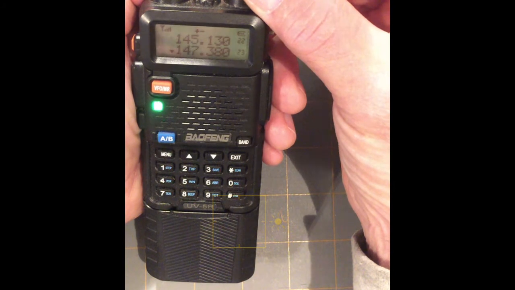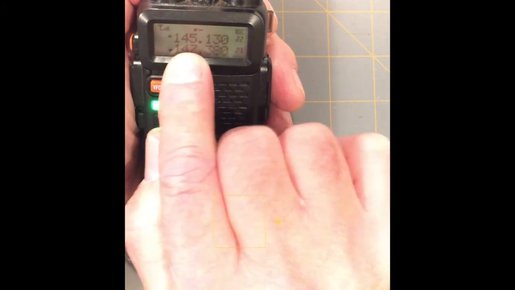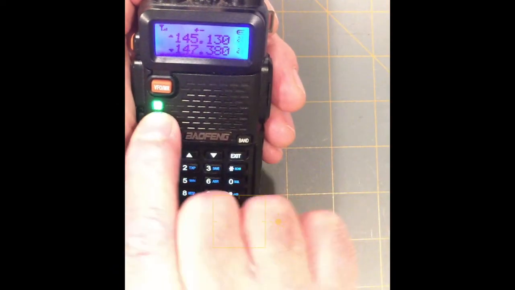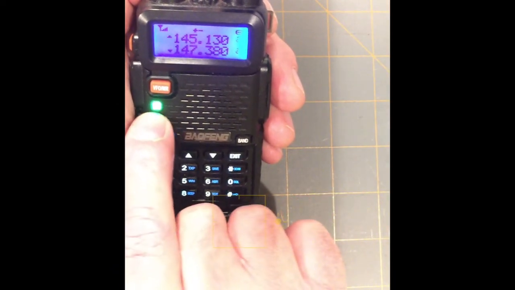So you see the blinking triangle showing that the upper frequency, display line A, is active. Green means you're receiving a signal.